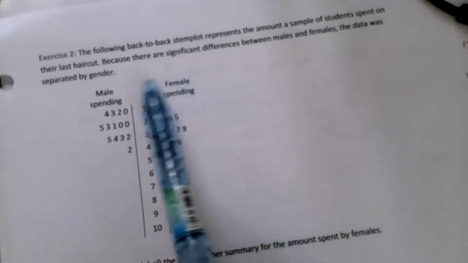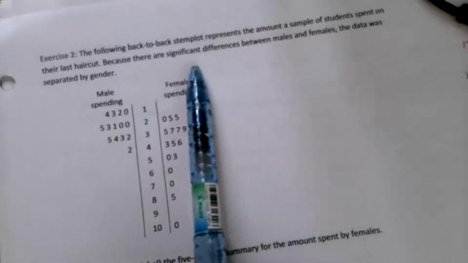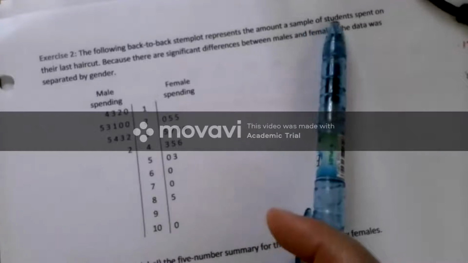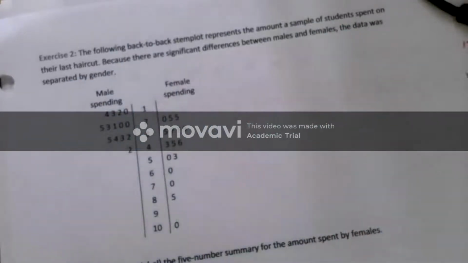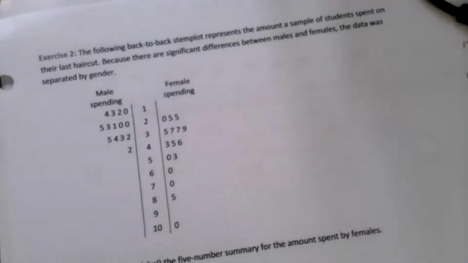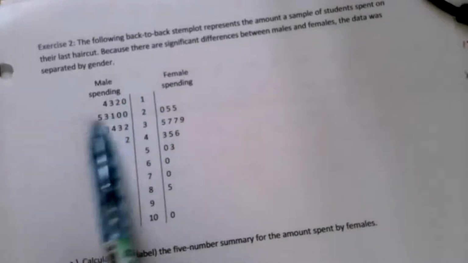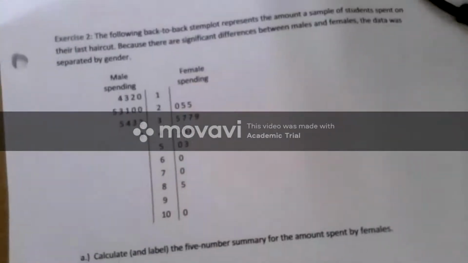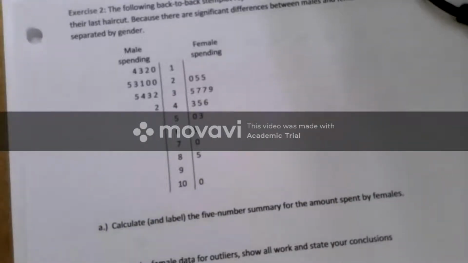They're related. They're both students' spending on their last haircut. So these are the values that students spend on their haircut. And it looks like male haircuts are slightly cheaper than female haircuts. Okay, so we're comparing the two instead of bunching them together all in one set.